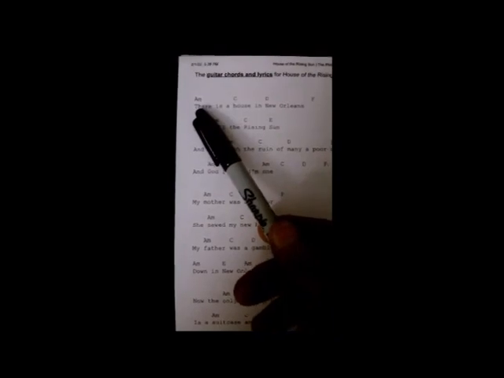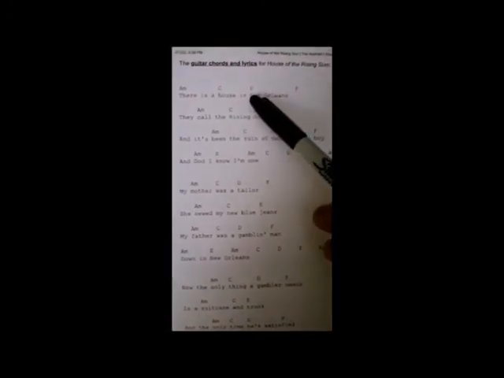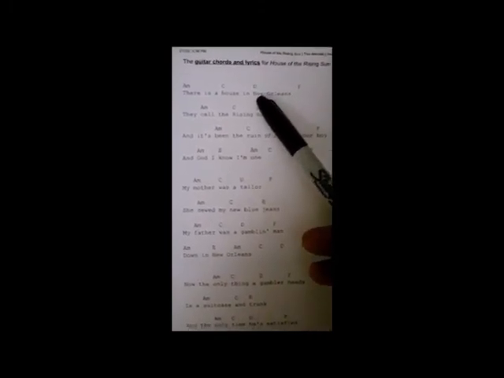Okay, so A minor is the start. This is House of the Rising Sun. When you see the C over house, you change to the C. Then the D on the new, you change to D. And then the F is at the end of Orleans. So whenever you see the note above a word, that's when you change to that chord. And that's how you read these.